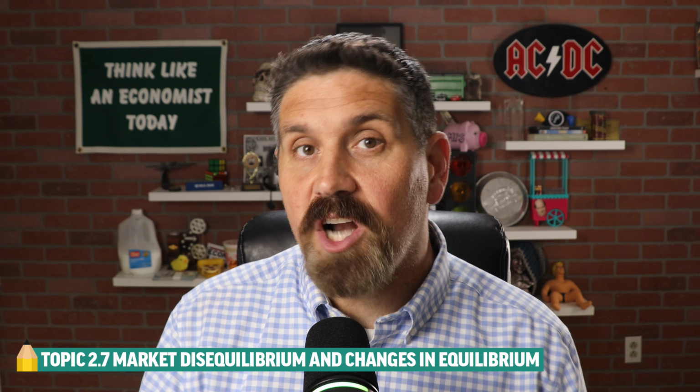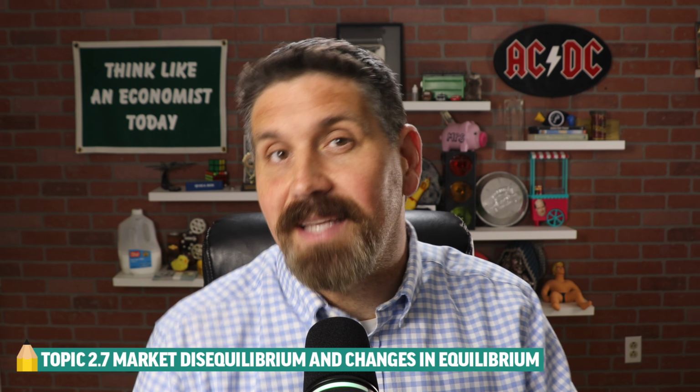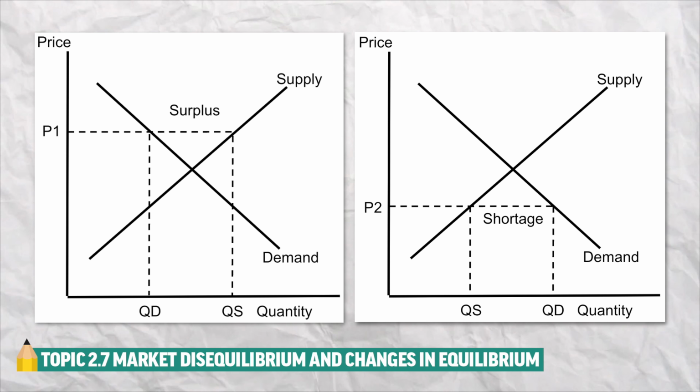Topic 2.7 starts by going back and looking at the idea of disequilibrium. Just remember, when the price is above equilibrium, the quantity supplied is greater than the quantity demanded, so there's a surplus. And when the price is below equilibrium, the quantity demanded is greater than the quantity supplied, and there's a shortage. A good way to remember that is the price is low, it's short, so there's a shortage.